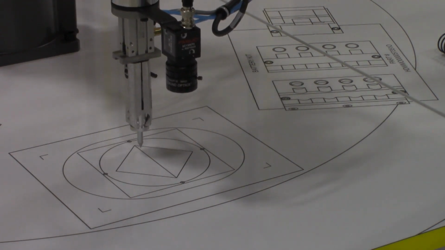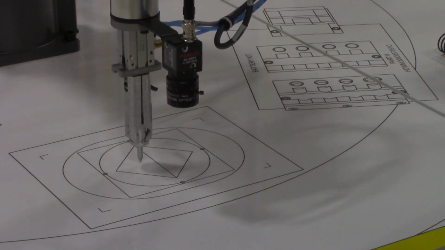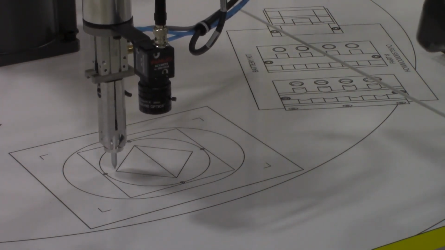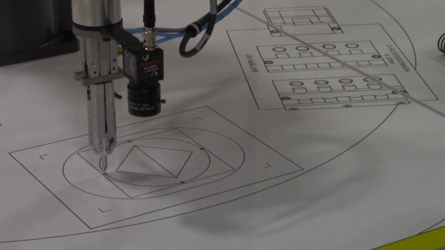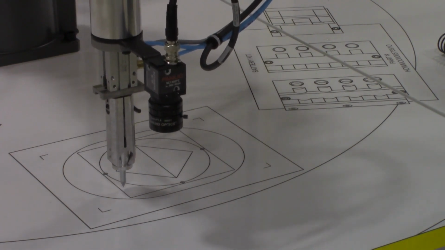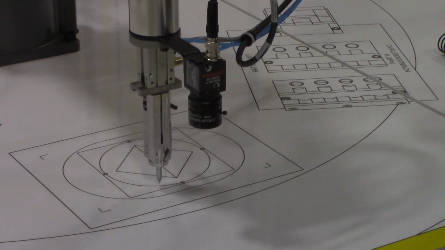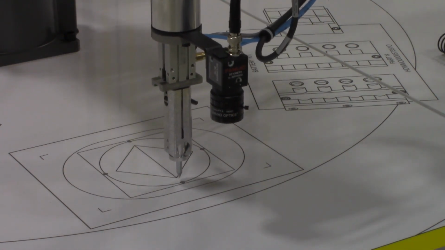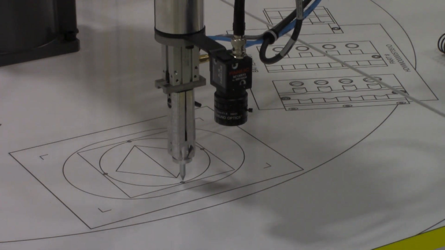We'll move to the next one. Shift Record, or Shift Point, I guess. Shift Record, and our last point over here.